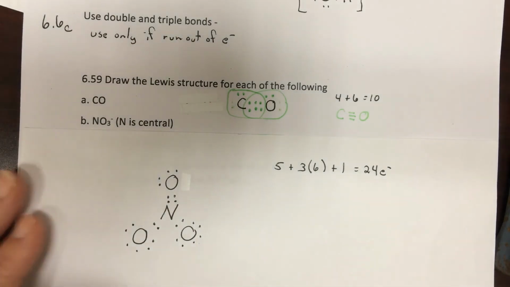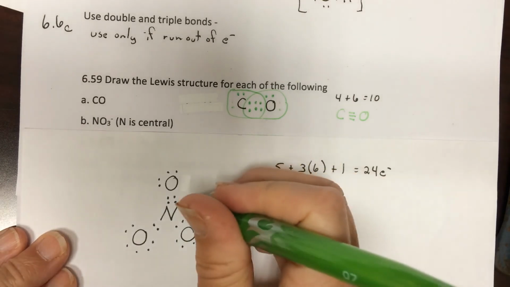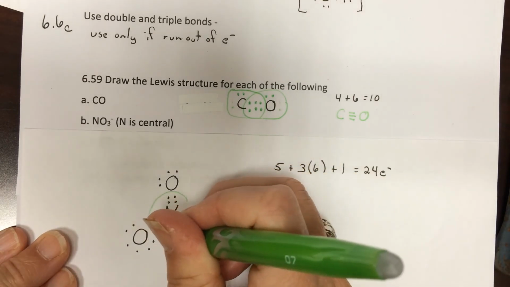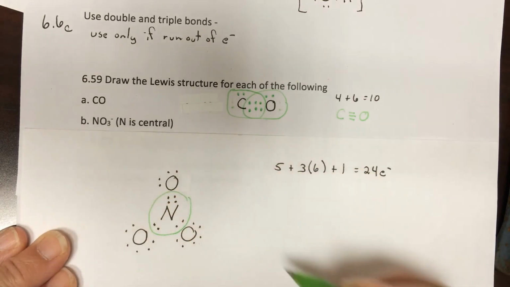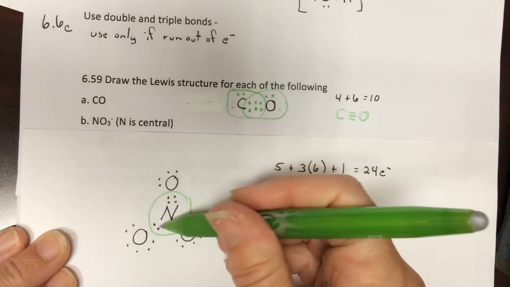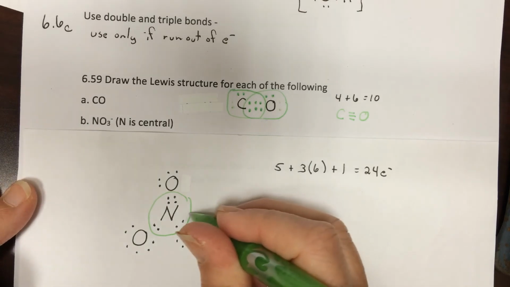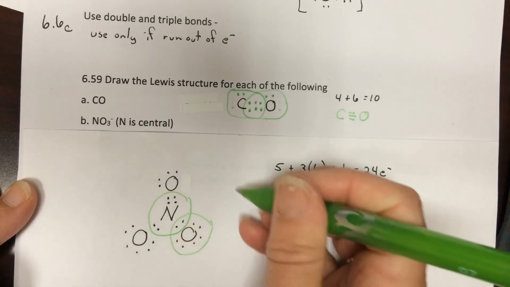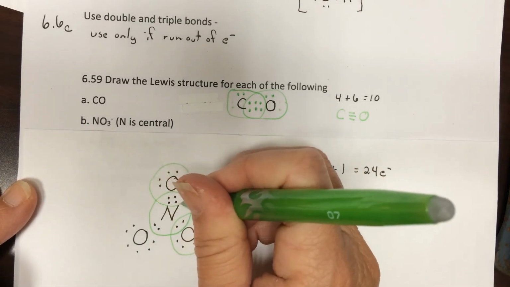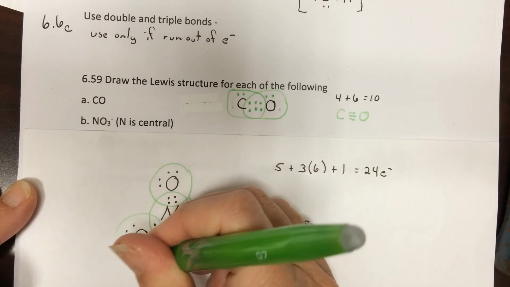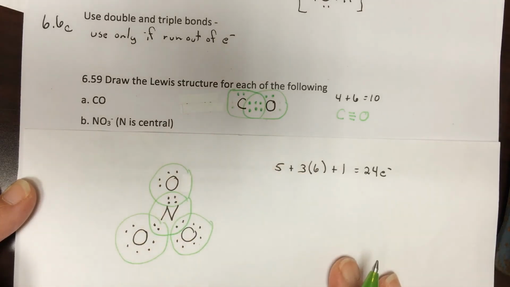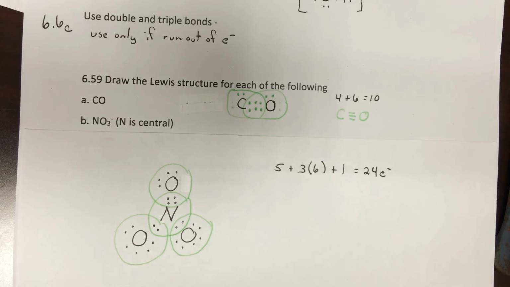So if you look at this, the nitrogen now has 8 electrons. 1, 2, 3, 4, 5, 6, 7, 8. And each of the oxygens also have 8 electrons. Making those double bonds just makes the electrons go farther.